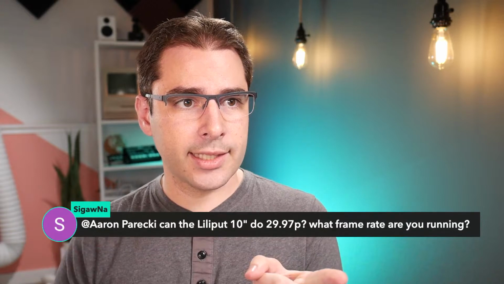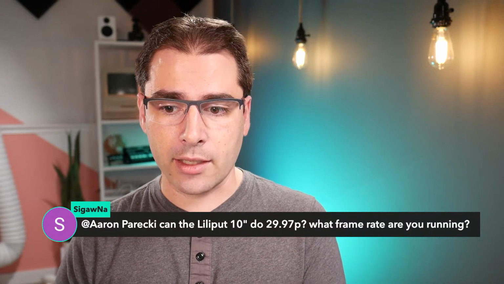Okay, Lilliput 2997. Yes, it can. That is one of the nice things about that monitor, it will work at 2997 where some computer monitors will not. I have it set up to run through my SDI matrix, so when I have the multi-view from the ATEM, that is running directly at 2997 over to that.